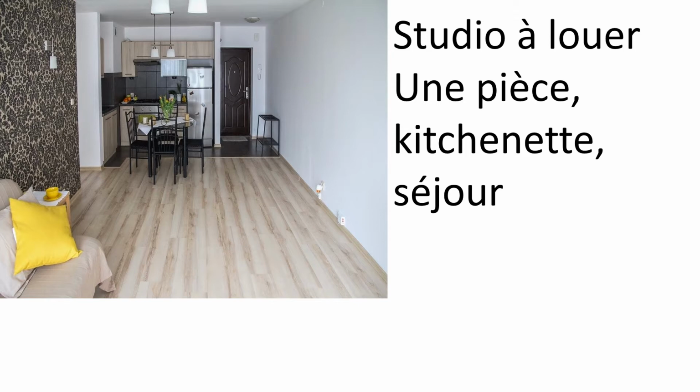So here you can see a studio à louer, which is basically one room which does bedroom and living room. And you have what we call a kitchenette. Kitchenette comes from the English word kitchen. There's no door, it's just in a corner, but it's still like a kitchen. And then you will see this little corridor on the left, which will lead to the bathroom and the toilet.